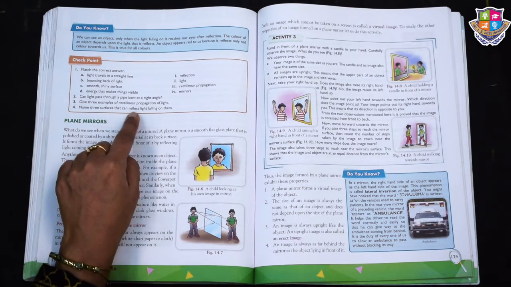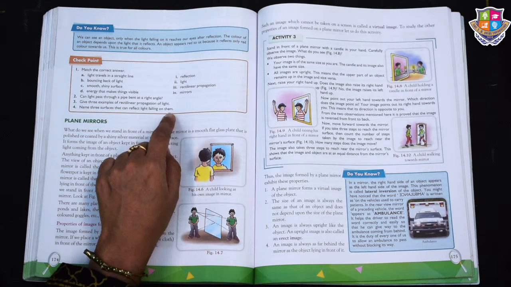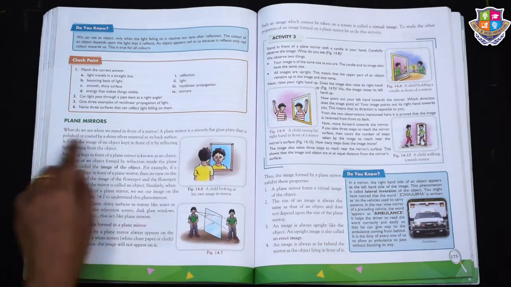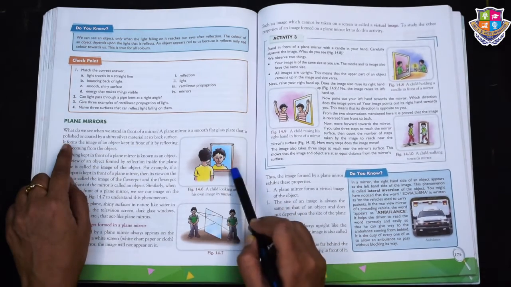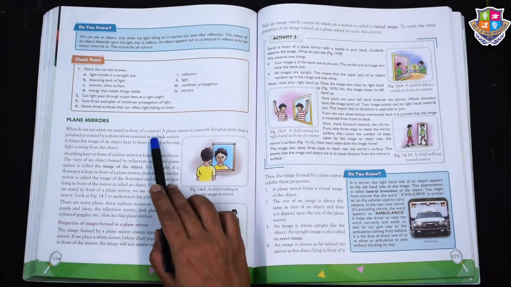Name 3 surfaces that are reflected light falling on them. Mirror, polished surfaces like stainless steel, standing water in a lake. Isn't it, children? So, quick check we have done. Now coming on the plane mirror, which are present at your home. What do we see when we stand in front of mirror?